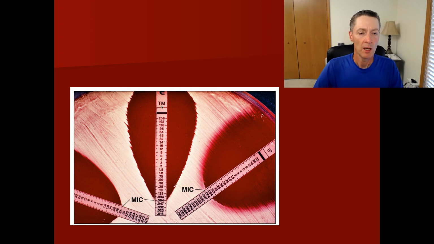Okay, and you see a bigger zone, right? If we wanted to measure this, we could. Way up here where the concentrations of the drug is high, and then the zone gets smaller and smaller and smaller as we work our way down.